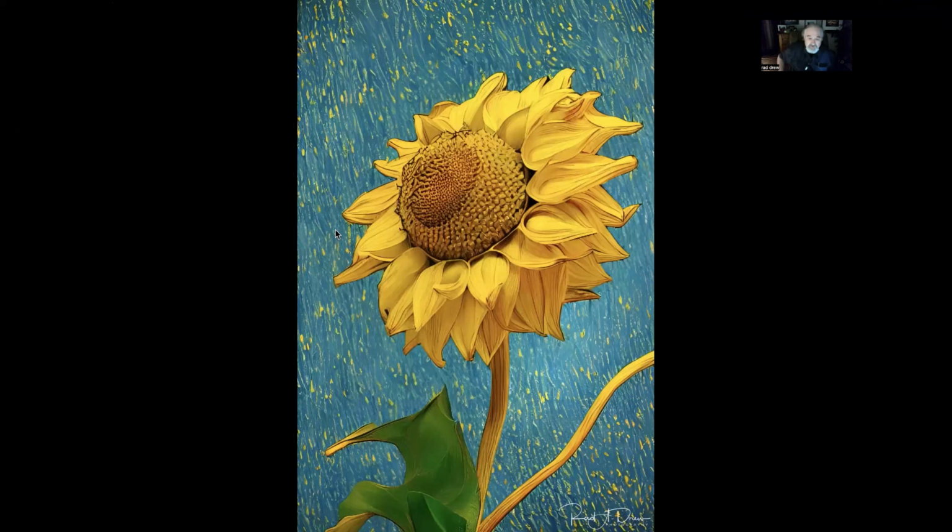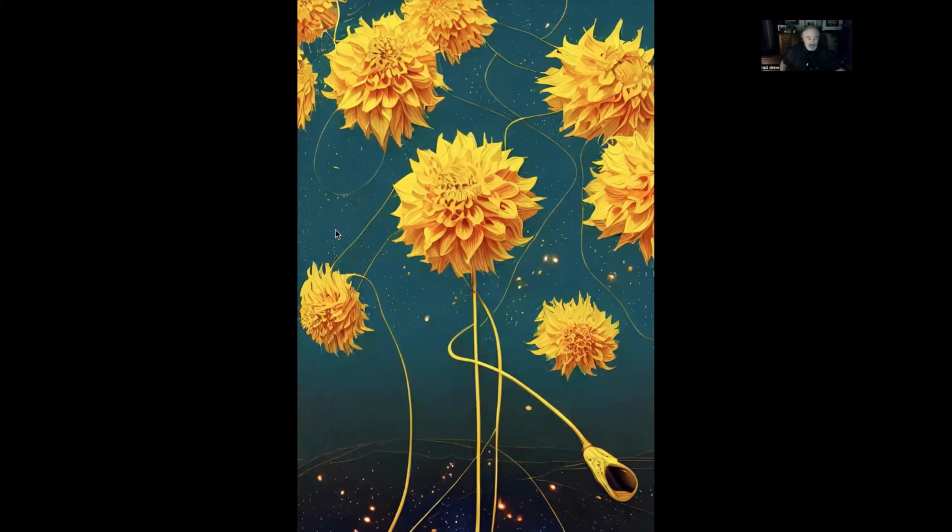So this one was generated. I'll tell you the ones that were generated with WOMBO. Most of these were generated with Wonder. The prompt for this one was Dahlia in the style of Van Gogh. And that's what it came up with. I mean, I love that. I think it's an amazingly creative, colorful image in the style of Van Gogh.